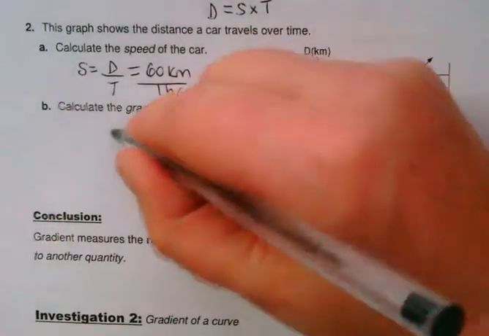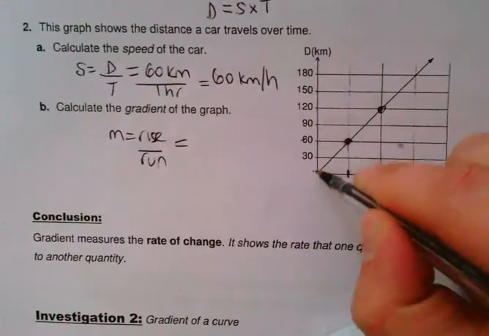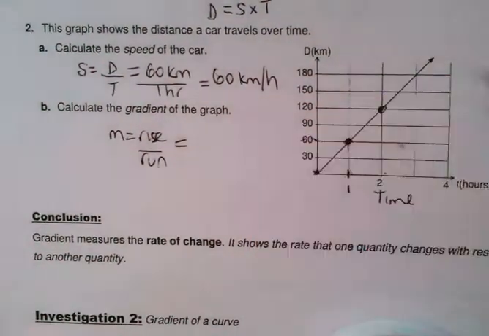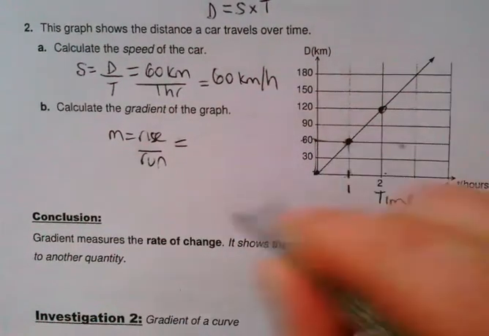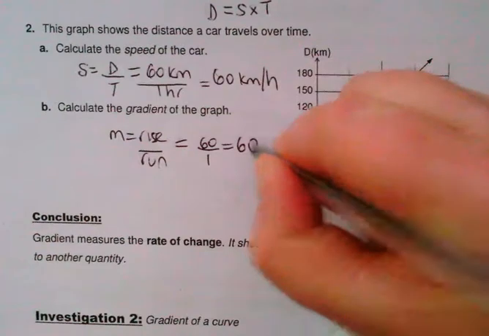And the gradient, we know gradient is rise over run. I'm just going to go from there to there. So what's the rise and what's the run? Rise, run. What is it? 60 over 1, which is 60.